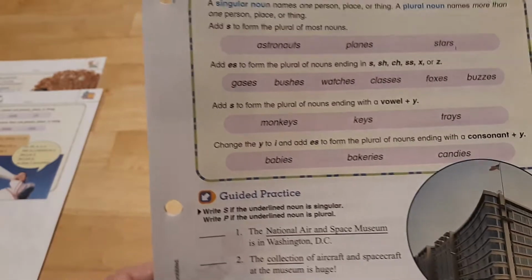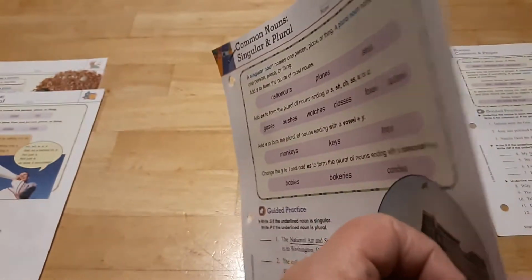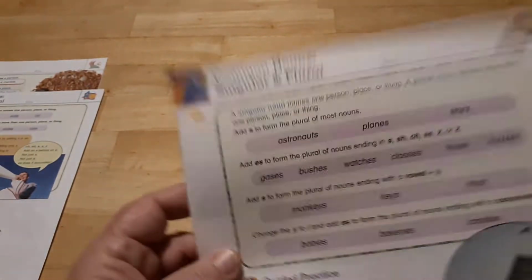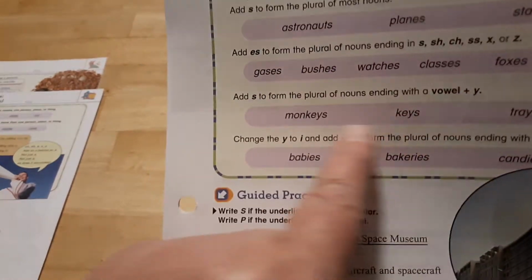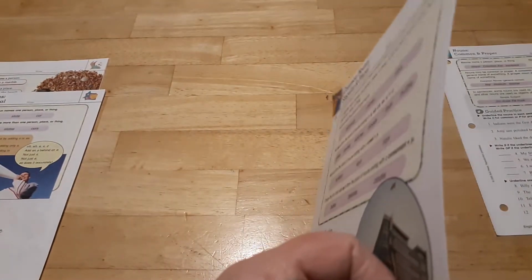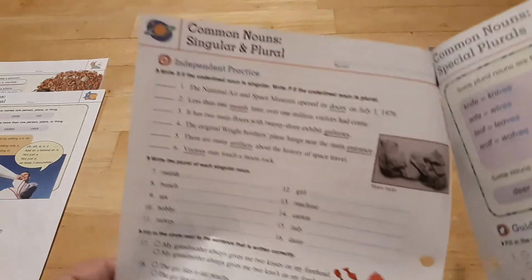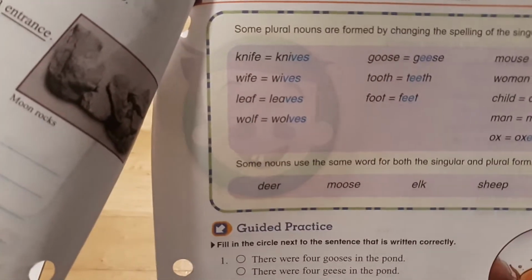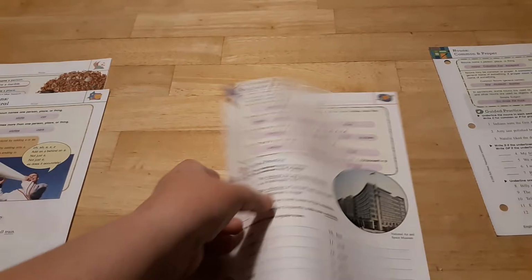Again, this material was covered in the third grade lesson. I think this is the only new piece of information, this one right here. Then singular and plural, and some special plural nouns. Okay, that's fourth grade level.